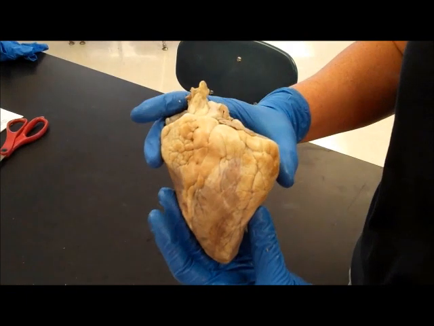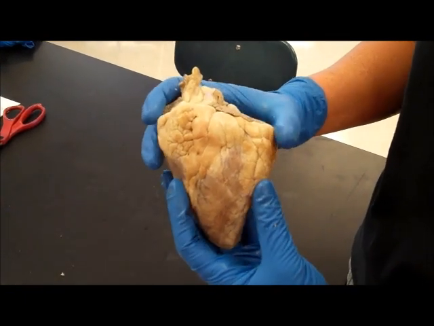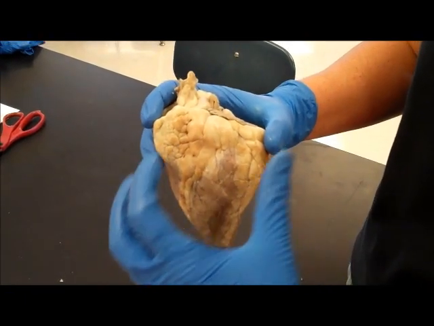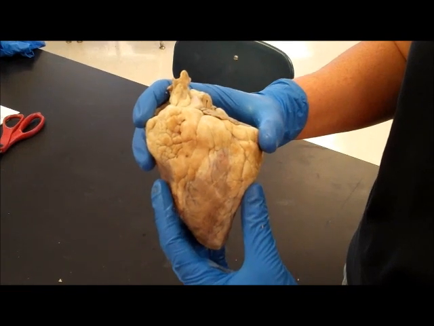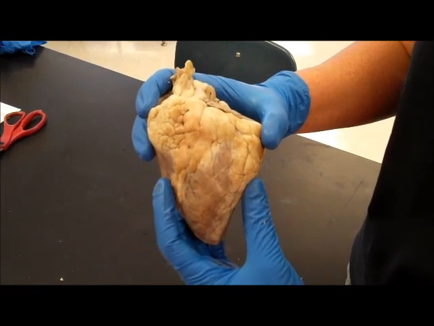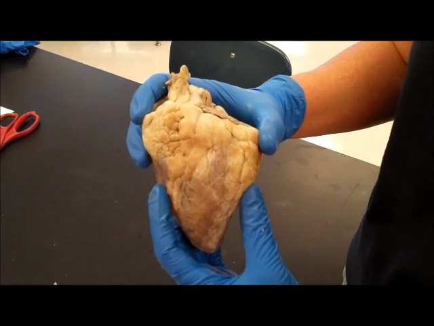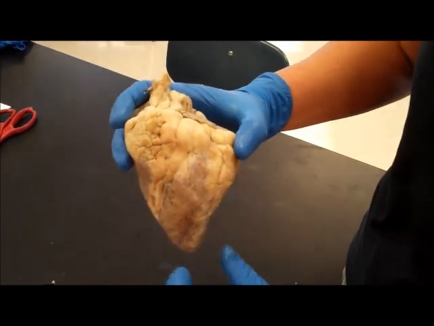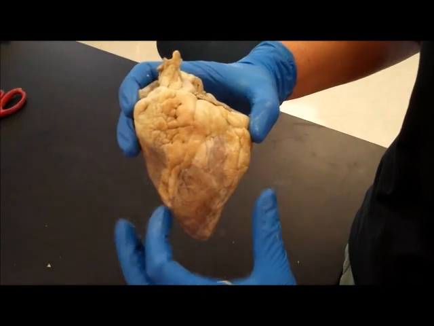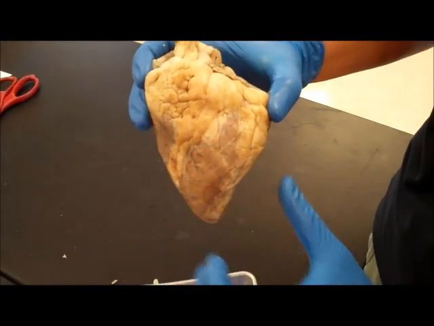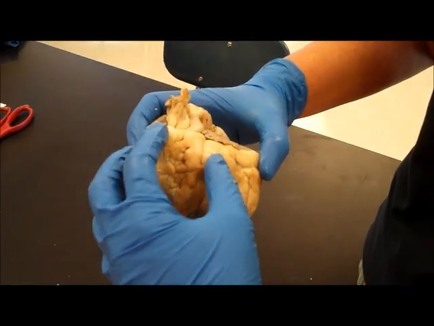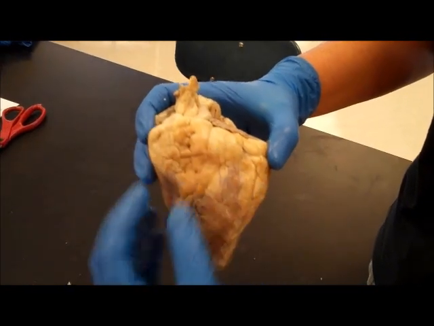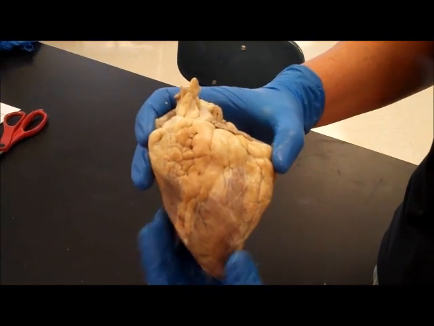Okay, what we have here is a sheep heart, and this is how you would see the sheep heart if you were looking at the front of the sheep. This is the ventral view of the sheep heart, and if we examine the external surface of that heart, you'll see a lot of white here. This white is fat on the heart.